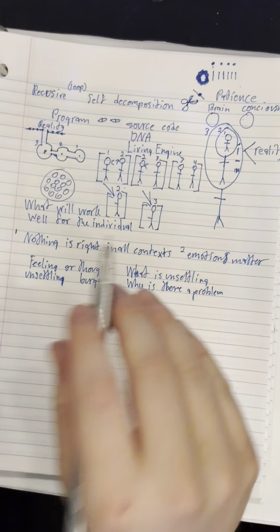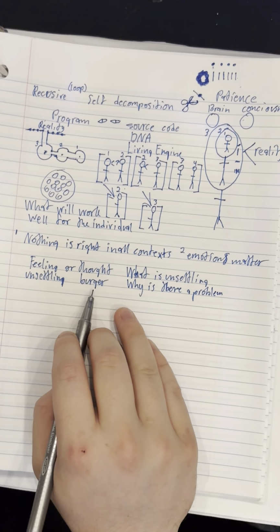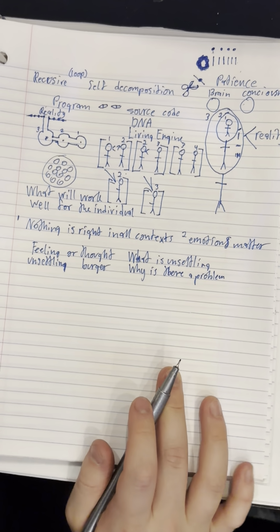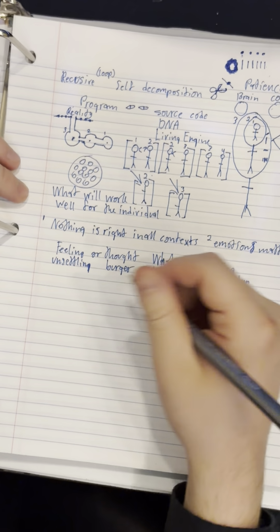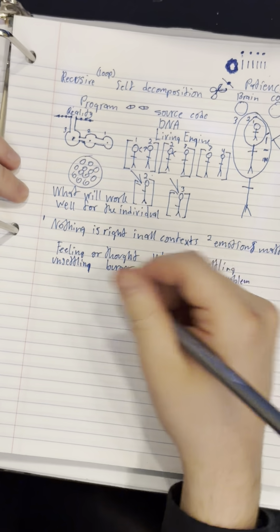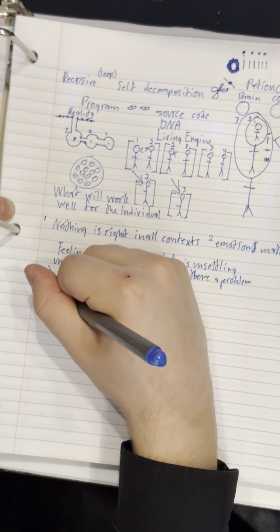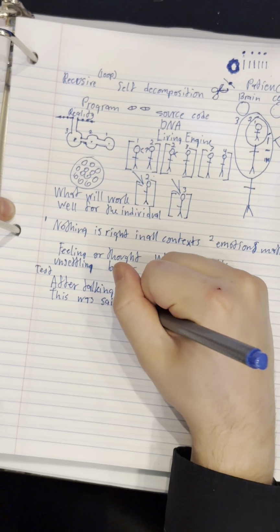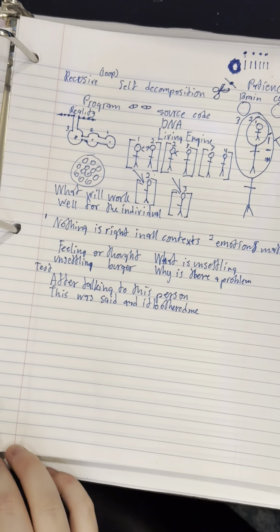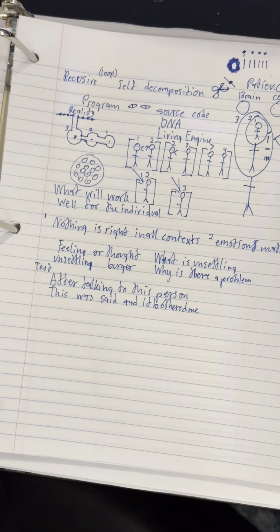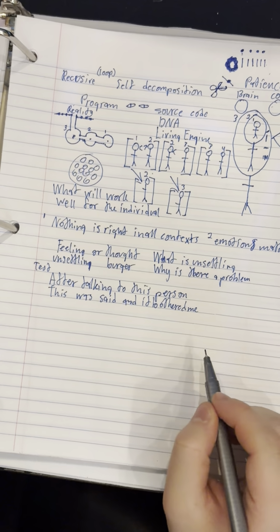So what we know is that I feel unsettled, or I have a thought about this burger, and there's an issue. Okay, well, now we need to test. How do we test the issue? How do we test the feeling? Well, we have to say, what is the context of this feeling? After talking to this person, we'll say test right here. This was said and it bothered me. Okay, the reason why doesn't matter. Well, now we have to say, okay, in this context, what does that mean? What does it mean if it bothers me? What do I have to do, right?